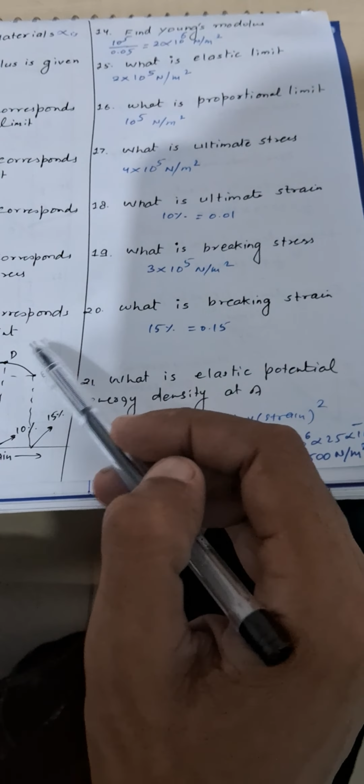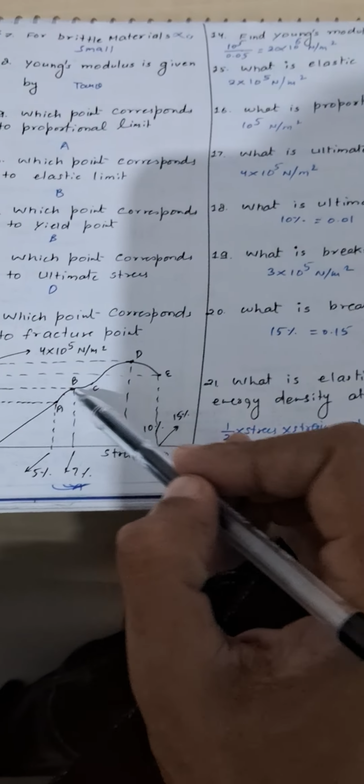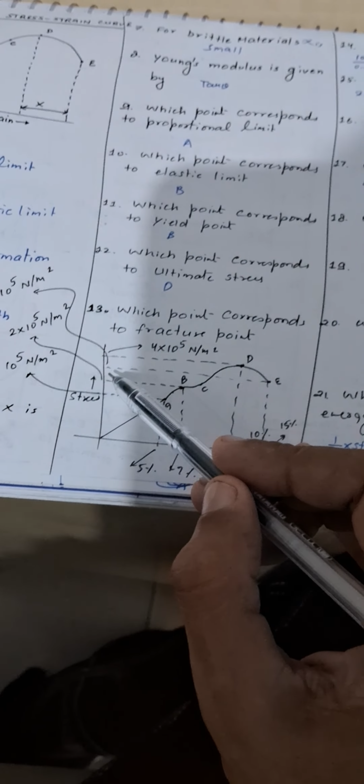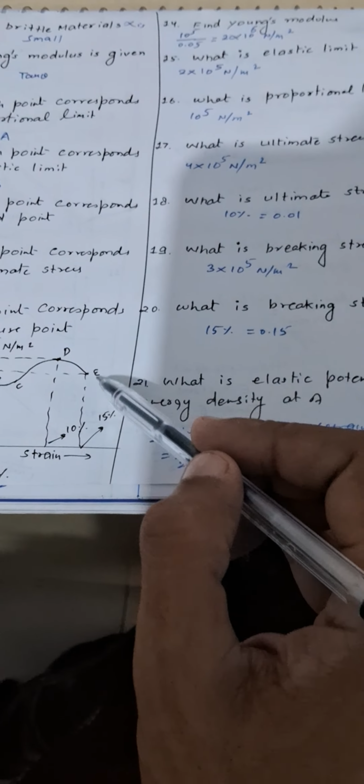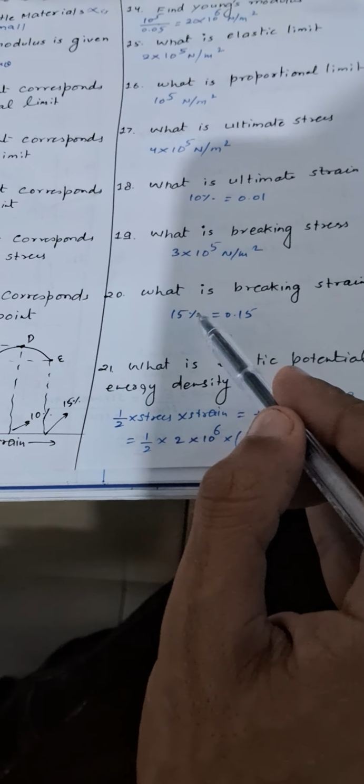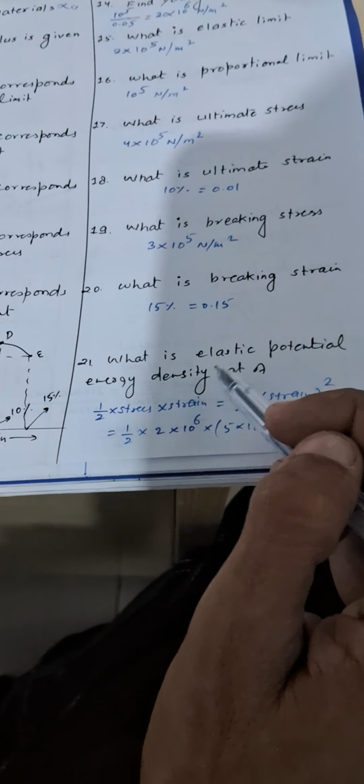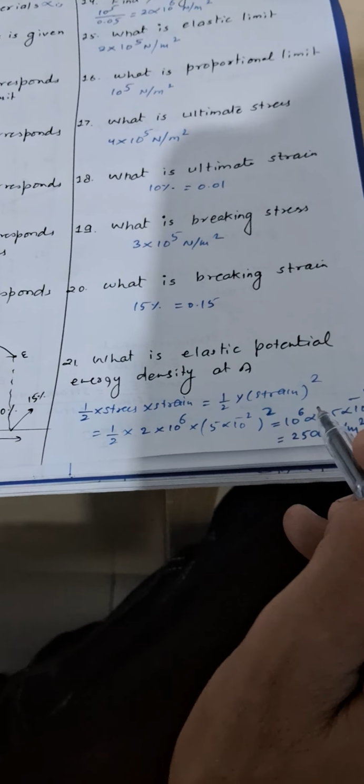Then it is the breaking stress or the fracture stress. It corresponds to 3 into 10 to the power 5 Newton per meter square, as you can see over here. Next is the breaking strain. The strain corresponding to point A is 15% or 0.15. Then, what is the elastic potential energy density at A? We know that energy density is half into stress into strain. Substituting the values, we get the answer as 25 Newton per meter square.